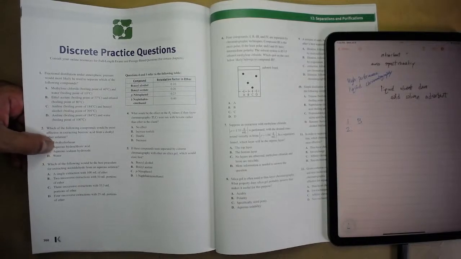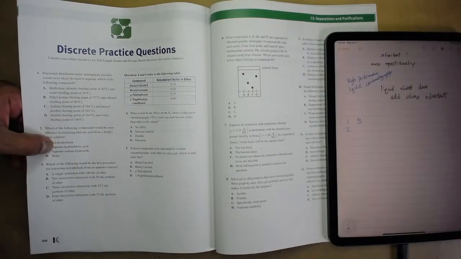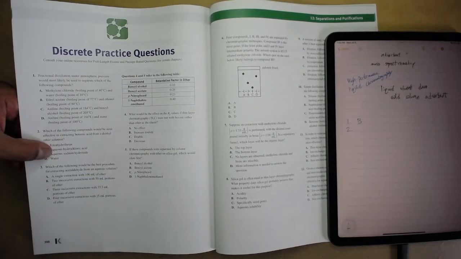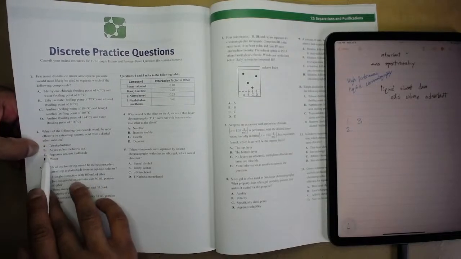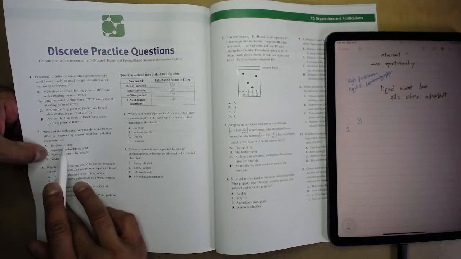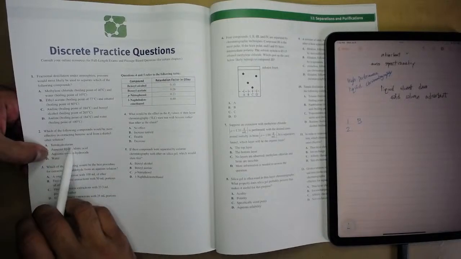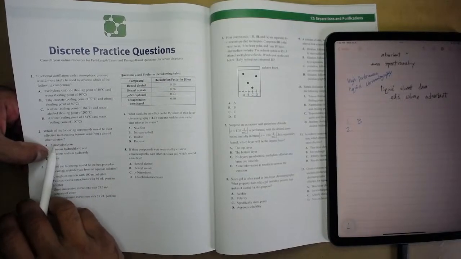Aqueous hydrochloric acid. So if you had water with a really low pH, would that help dissolve more acid? No. Basic water would dissolve more acid. Sodium hydroxide would be more basic than water, yeah, so that would do it. Aqueous sodium hydroxide sounds like the best option. Tetrahydrofuran, I imagine, is the organic, or nonpolar.